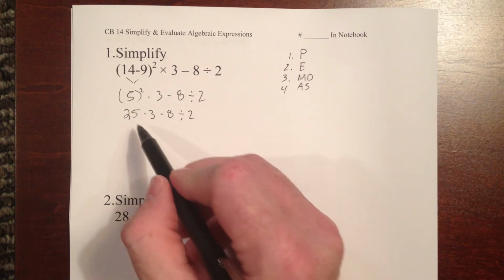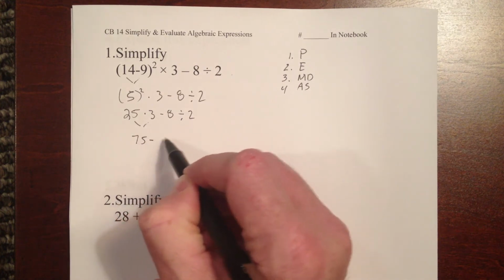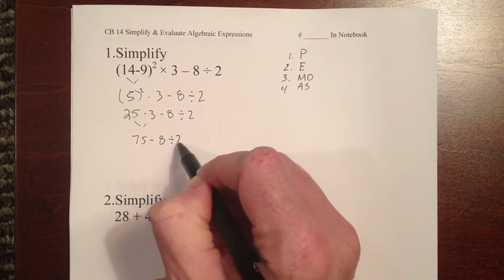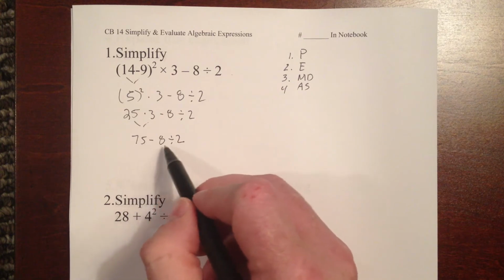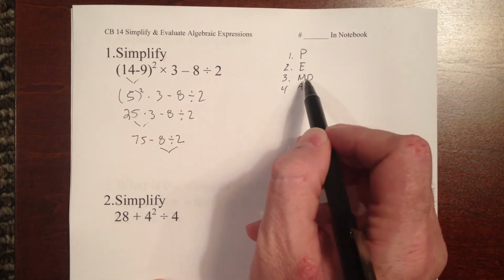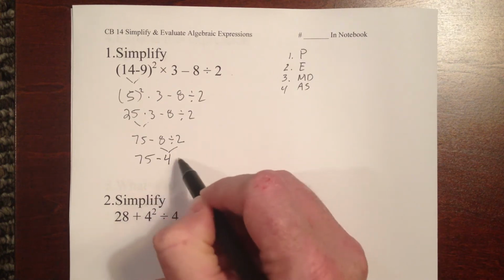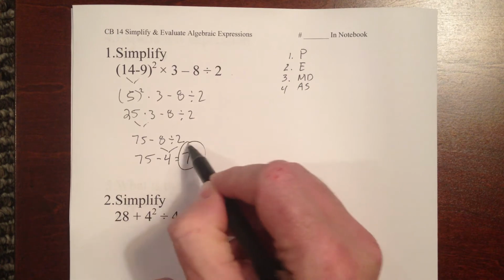Multiply and divide. Well, we're going to do this first, which is 75 minus 8 divided by 2. So now we have 75 minus 8, and we have to do the division again because we're still in step 3. So we have 75 minus 4, which equals 71.